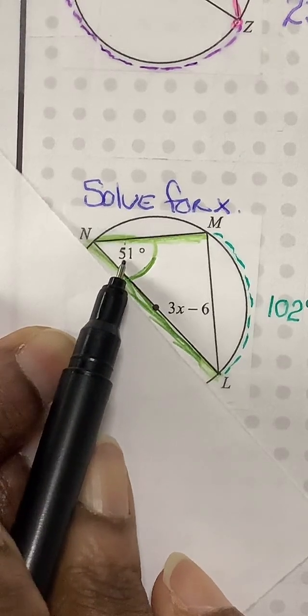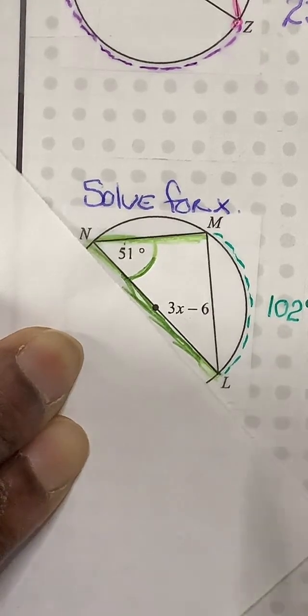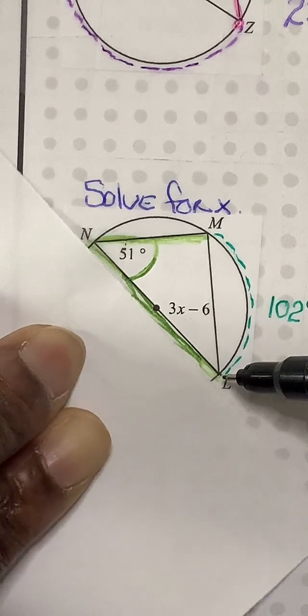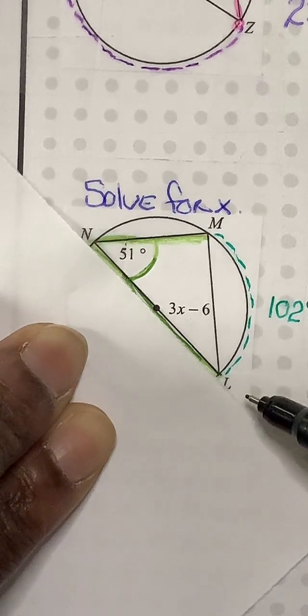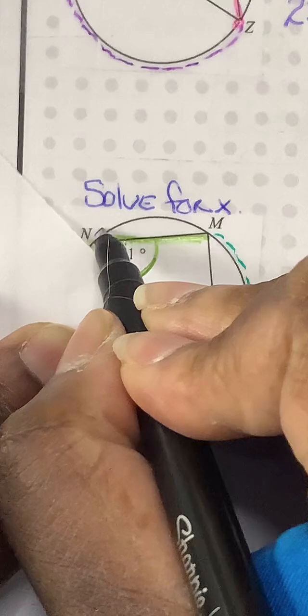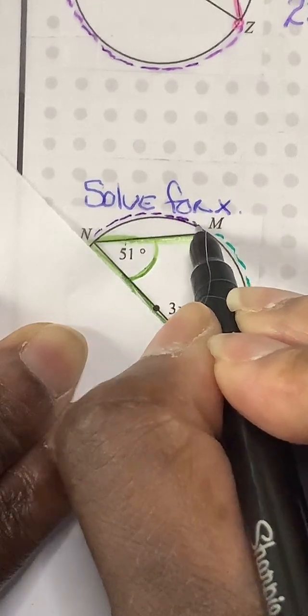So 51 times 2 gives me our 102. So if from here to here is 102 degrees, what's the measure of the arc out here? And how did you find it?